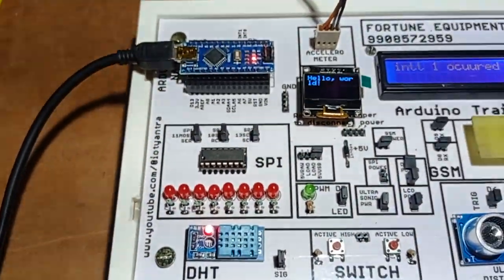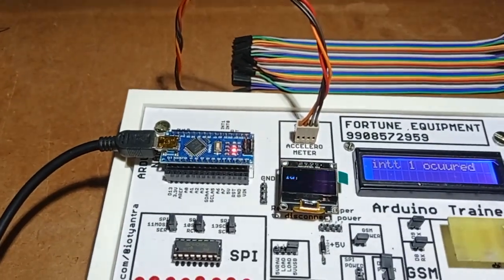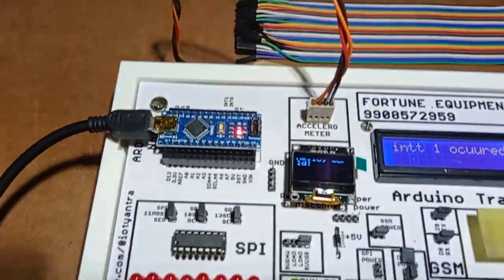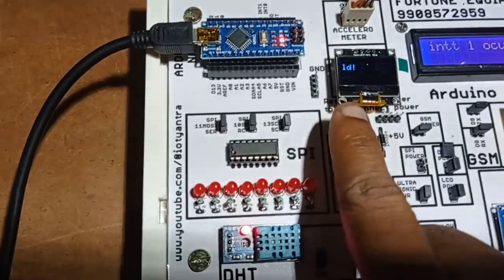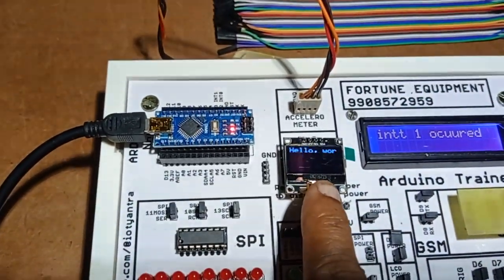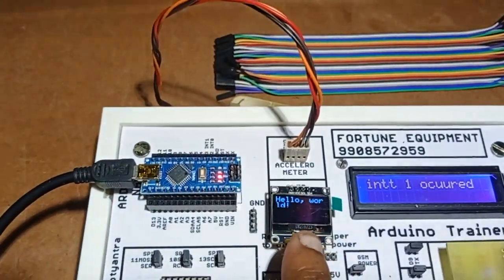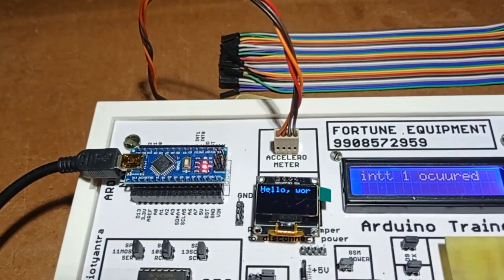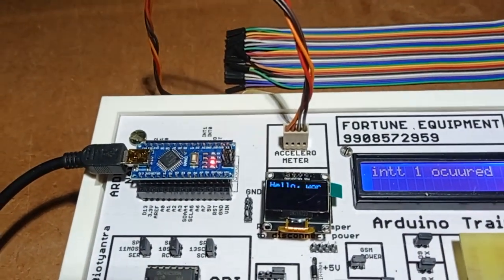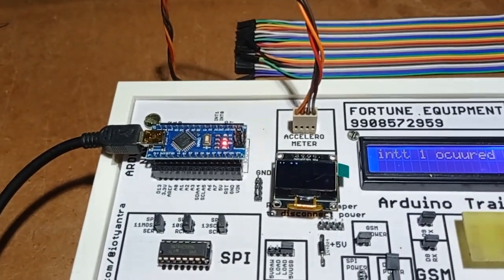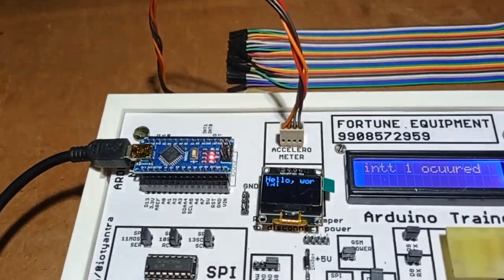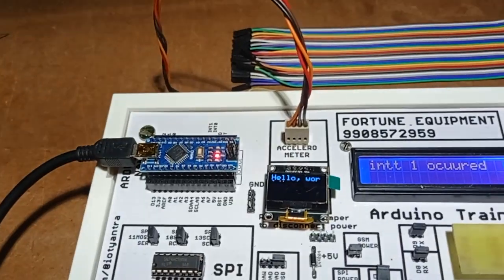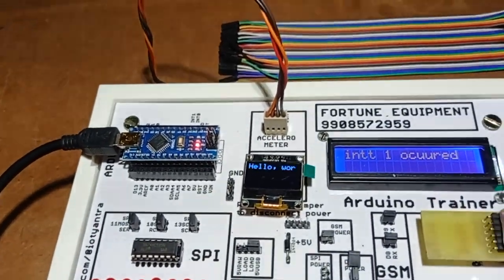Initially you might see some flicker. It is due to my camera effect. Actually there is nothing flickering here. You can see Hello and World: WOR is printed on the first line, whereas LD is on the second line. This is font size 2, and whenever you give font size 1, it is going to print a smaller one. My eye is unable to capture this flicker, whereas the camera is able to capture it. So the display is being refreshed every time.